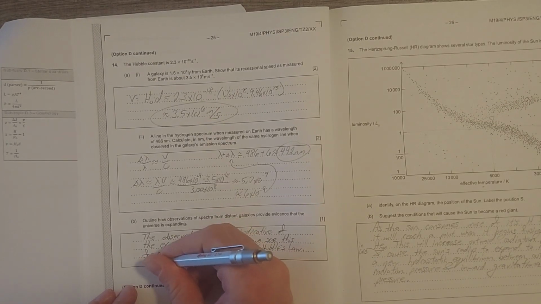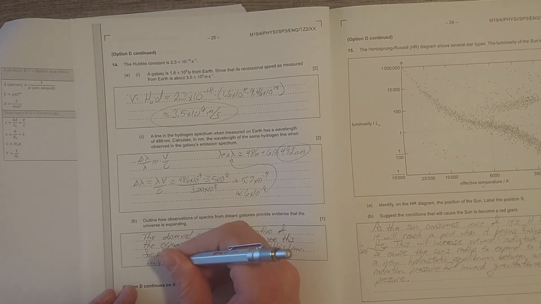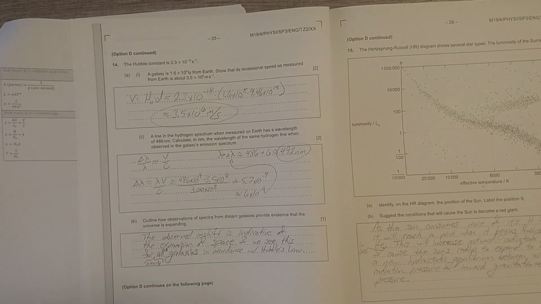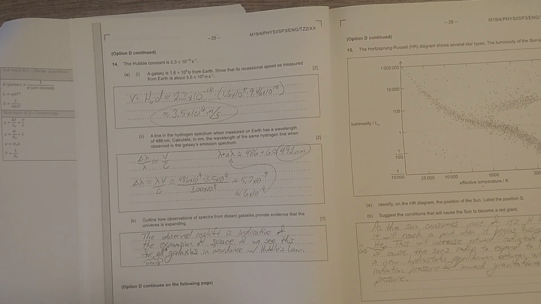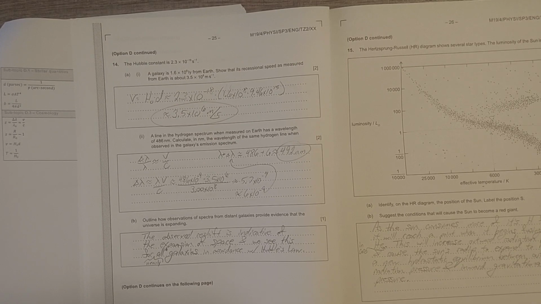So maybe I should say nearly all galaxies, because there's one exception. What they say is simply all galaxies exhibit redshift. All distant galaxies exhibit redshift. Well, I guess maybe they get around that because they said all distant galaxies, and Andromeda, as far as galaxies go, is not very distant.